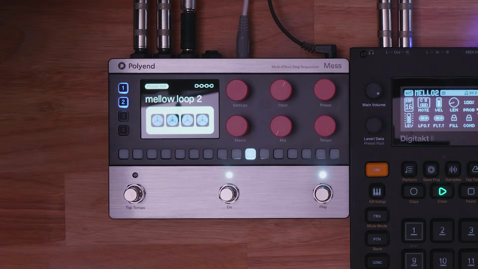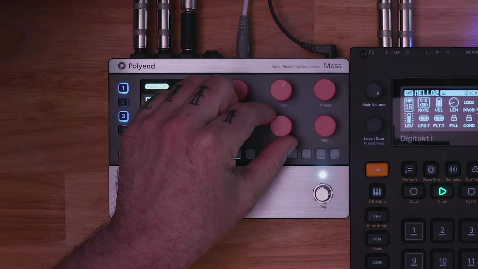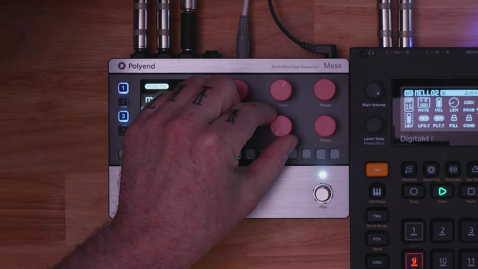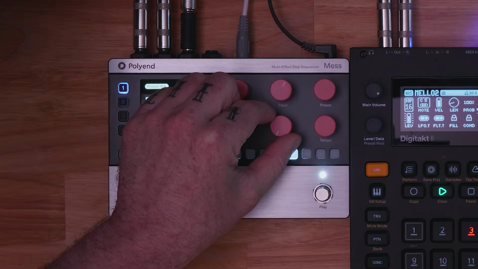All right, here's a dry loop. Bring it in now.